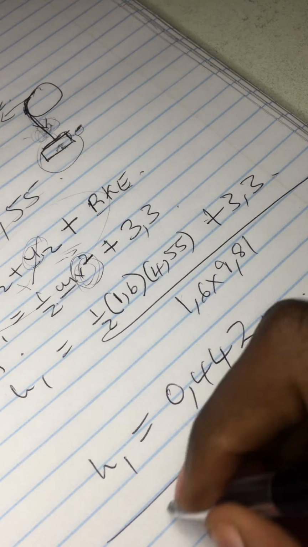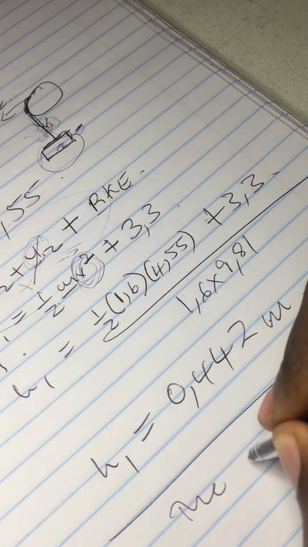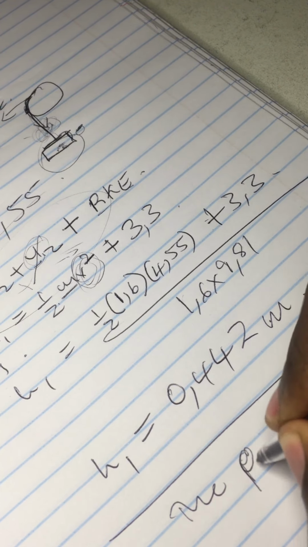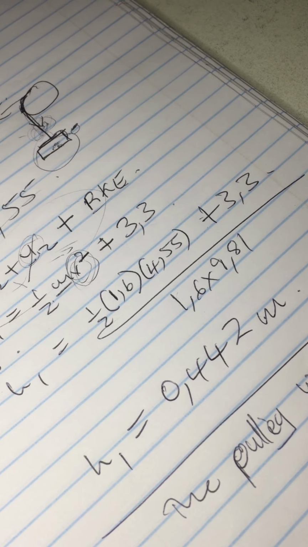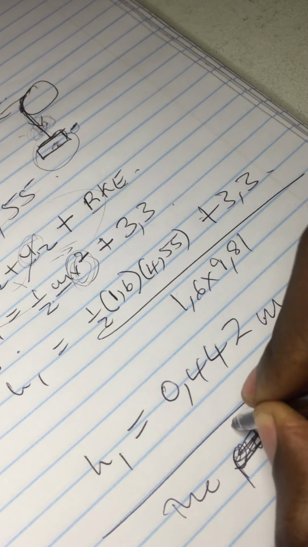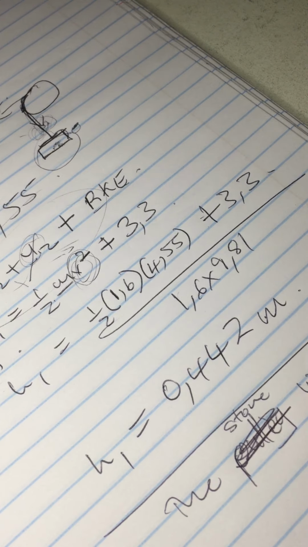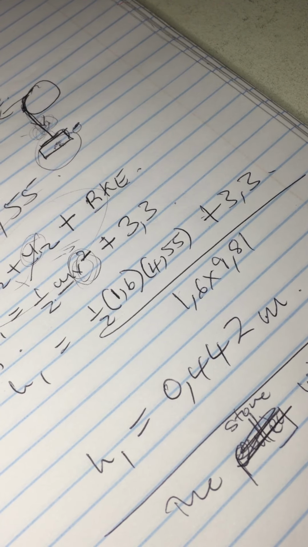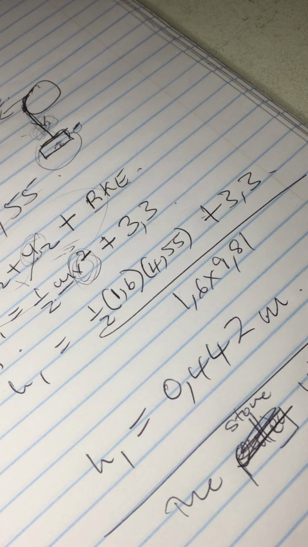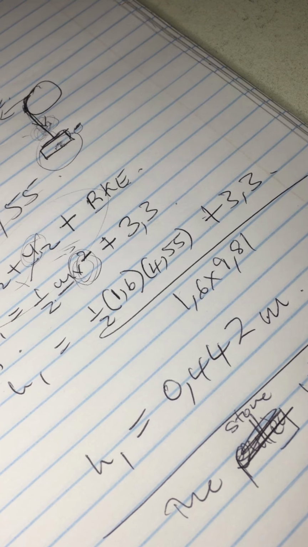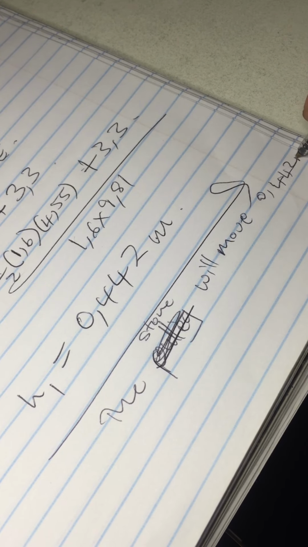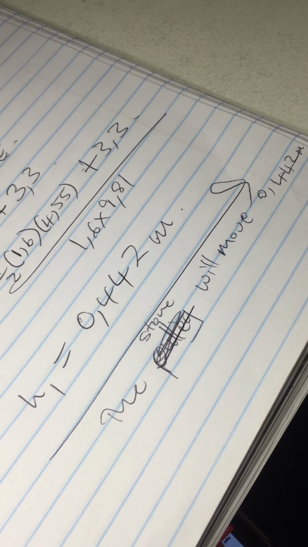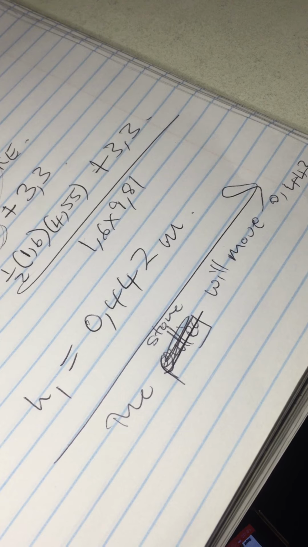So the stone will move 0.442 meters. That's your solution there. So I hope you guys understood this solution.